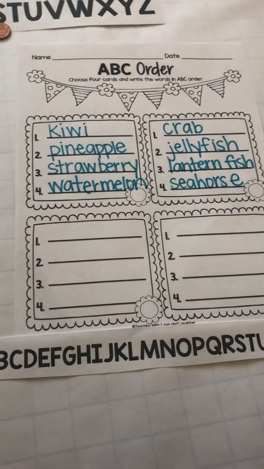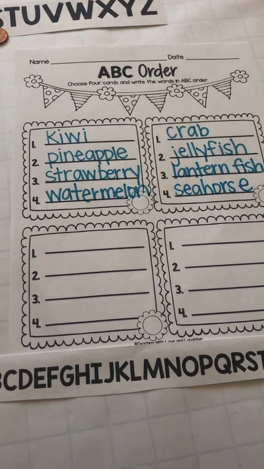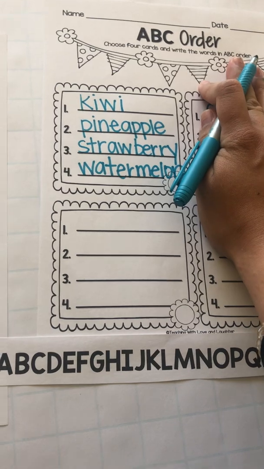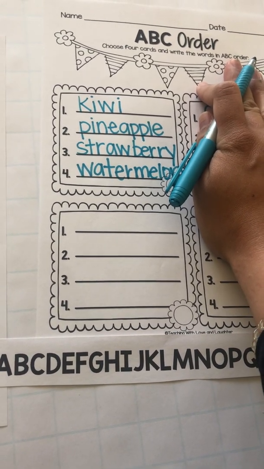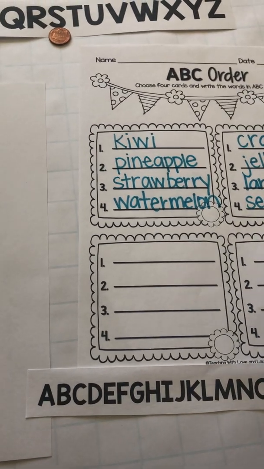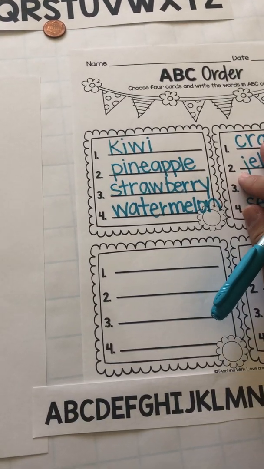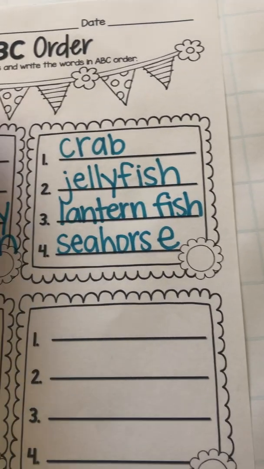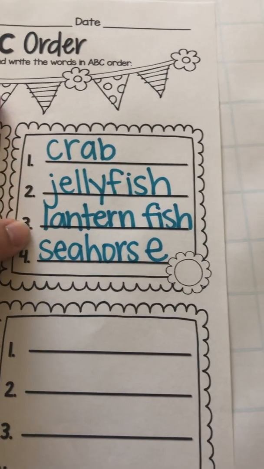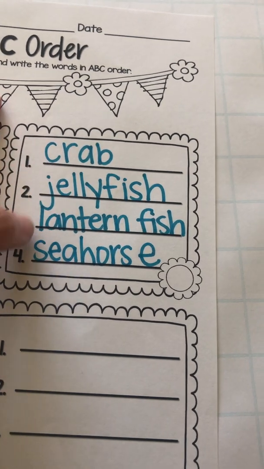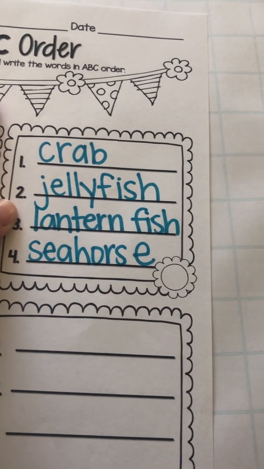So now you can see here that I have marked all of the words in ABC order. Okay, here K is the first letter that we use through the alphabet. And then it goes all the way down to W being the last one, just for these words here. Okay, and now here, crab, jellyfish, lanternfish, and seahorse. So remember, ABC order is only using the first letter of each word.